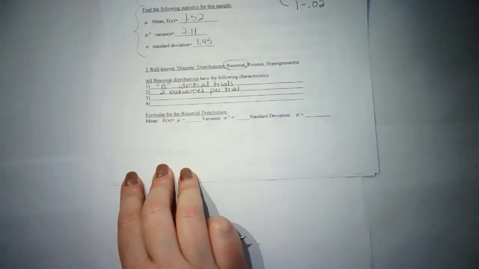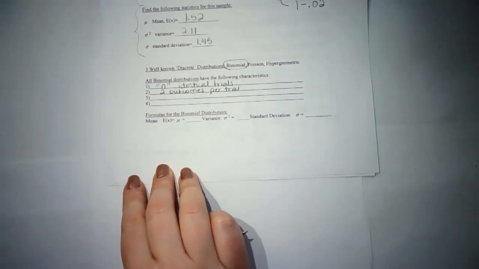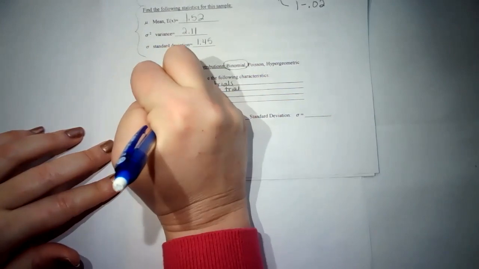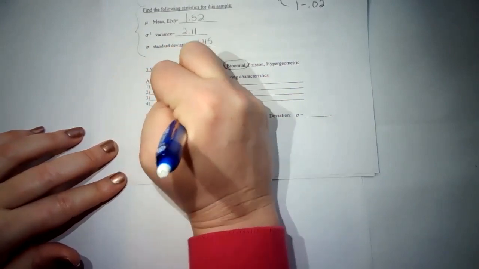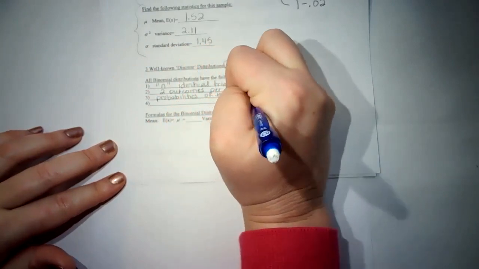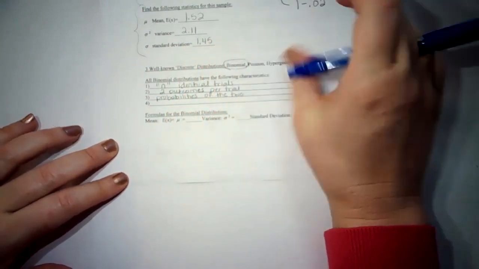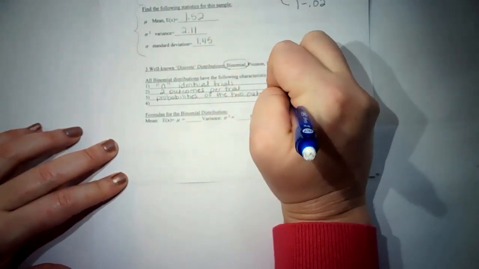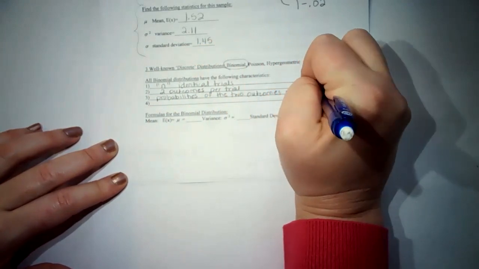Because that would be 6 possible outcomes. Can you think of a real common one that would only have 2 possible outcomes? Flipping a coin. That is the quintessential binomial distribution. 2 outcomes. Okay, heads or tails? All right, your probabilities of the 2 outcomes remain constant. They don't change.